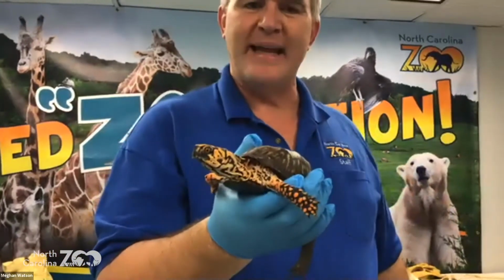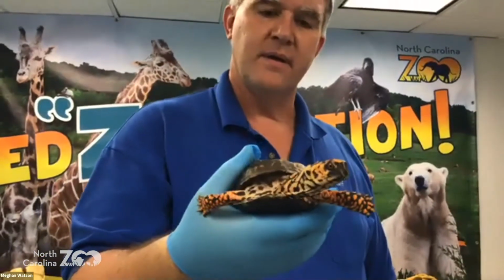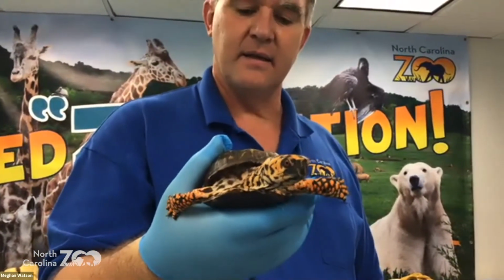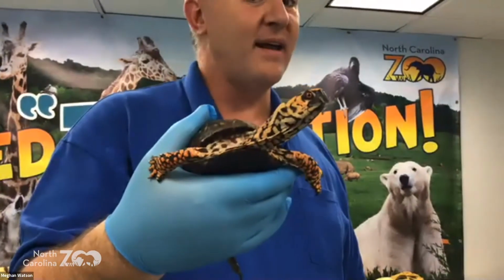It's an amazing thing, an eastern box turtle. Krista says the shell is part of their skeleton. Part of their skeleton. Let's see. Charles said keratin. Oh, that's a part of it, but not all of it.